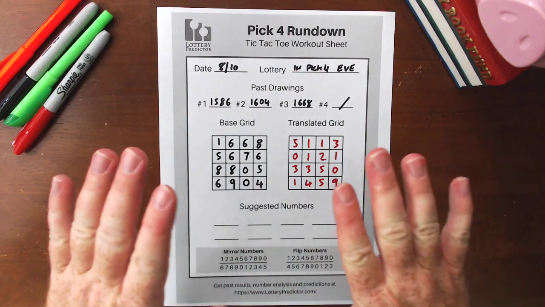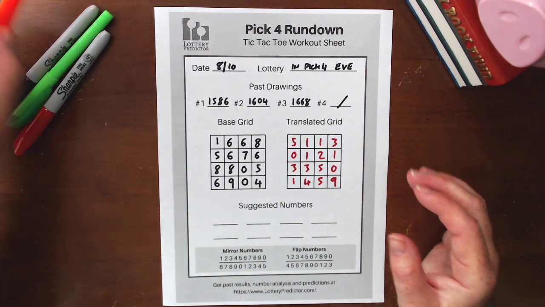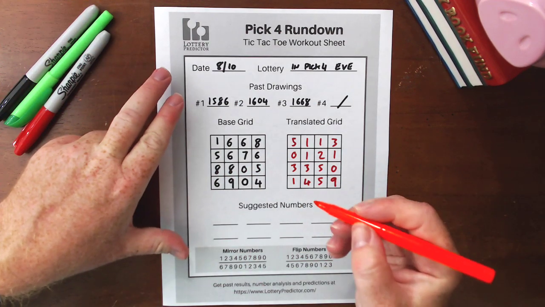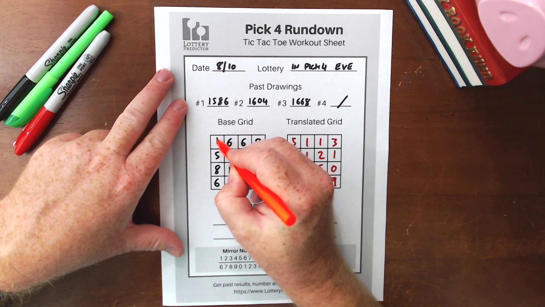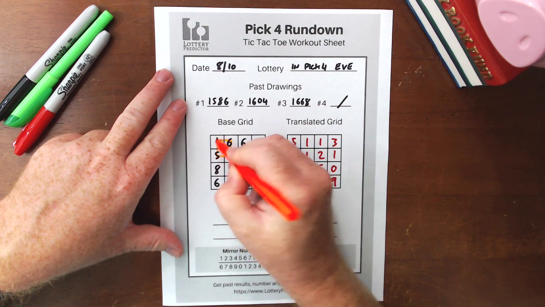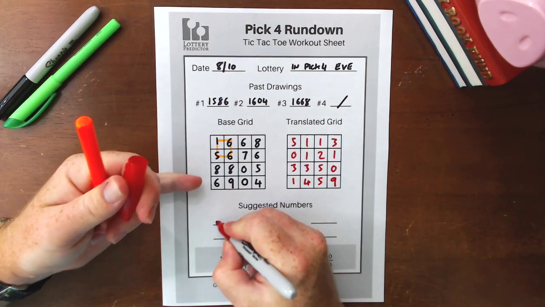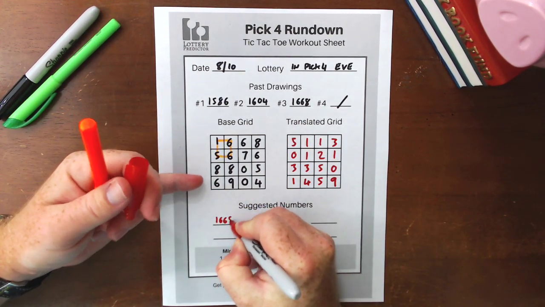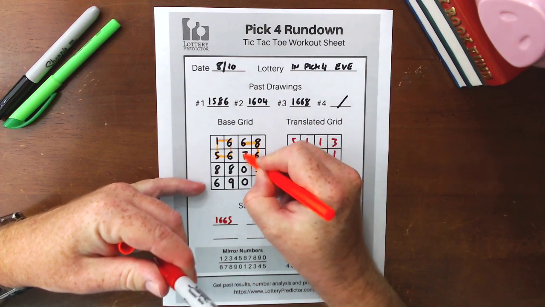Alright, let's go ahead and apply our pattern, and we're going to use that same pattern again. We're going to use the 4 corners pattern. So starting out in our base grid, we're going to go ahead and use that top left box, a 1665. Then we switch to the top right at 6867.